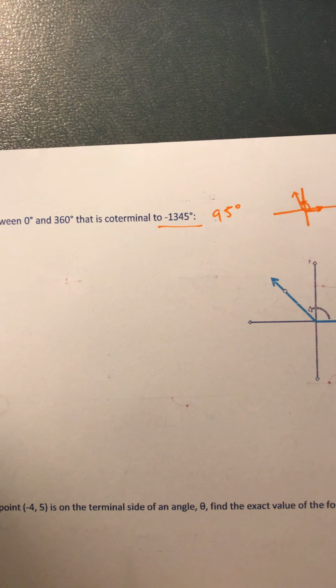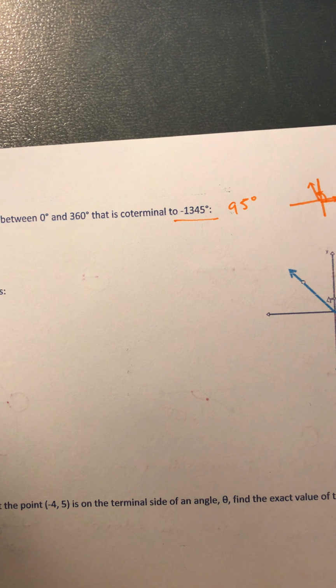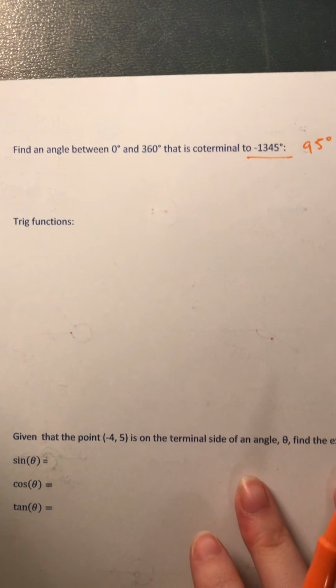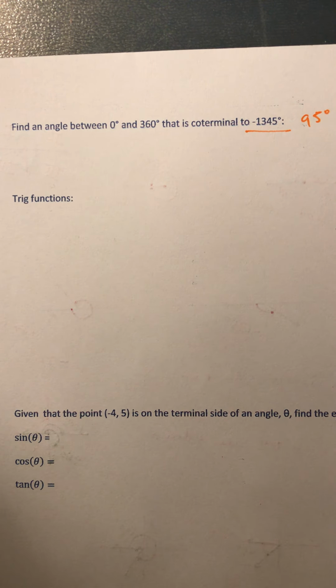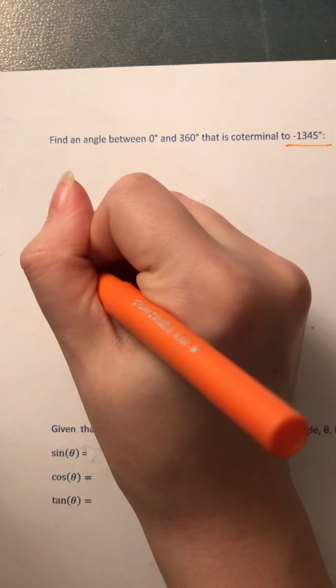Okay, so far it's just been a lot of angle work. We're now going to take that angle work and apply it to some trig. So in geometry, we learned about some trig functions, sine, cosine, and tangent.